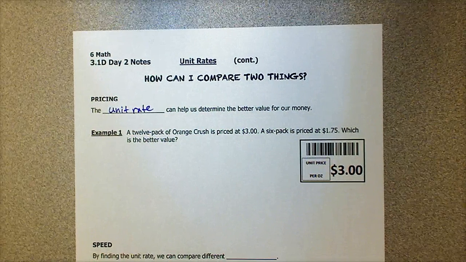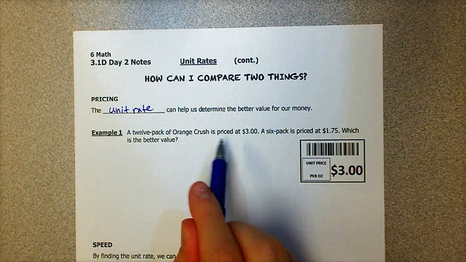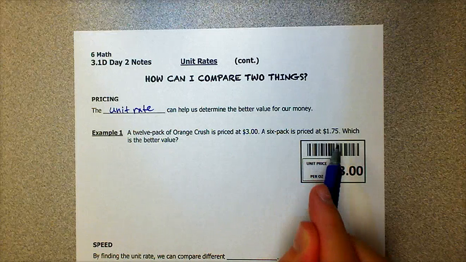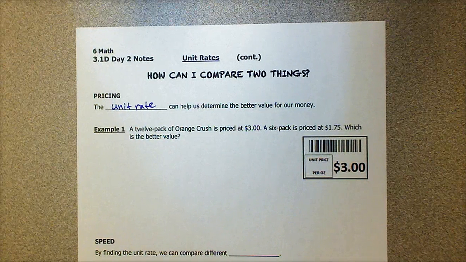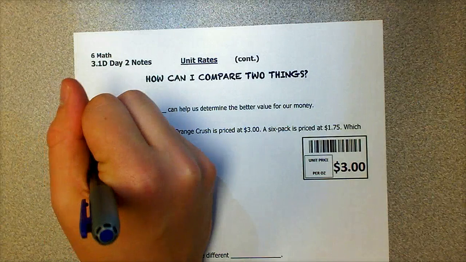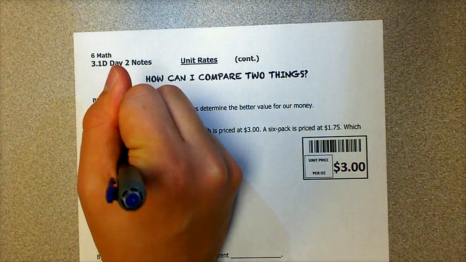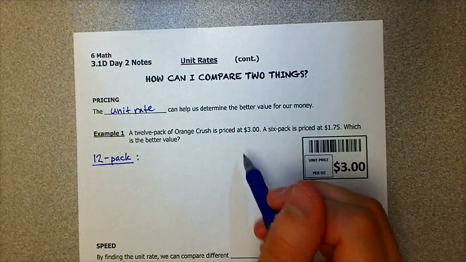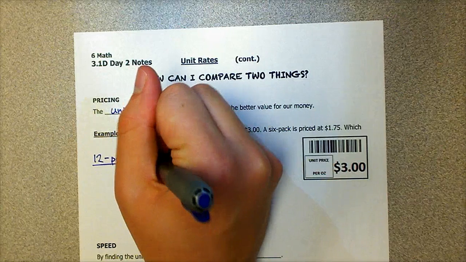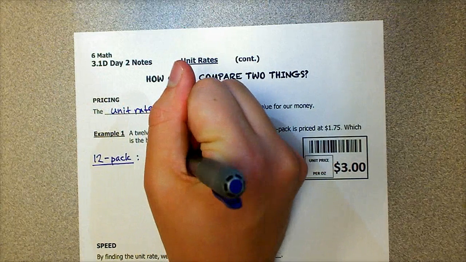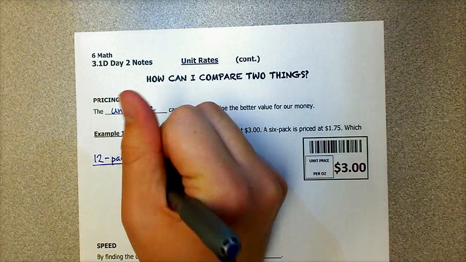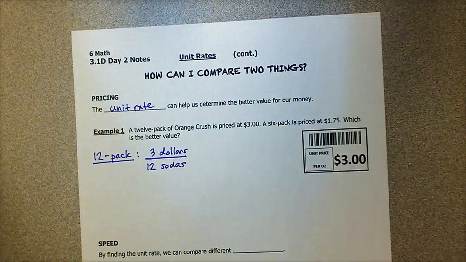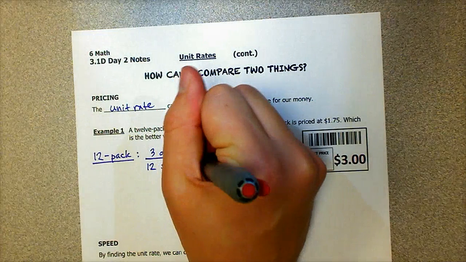So in example 1, we have a 12-pack of Orange Crush, which is priced at $3, and then we have a 6-pack, which is priced at $1.75, and we're going to try to find which is the better value. To find the better value, I need to determine what is the unit rate of each of these different size packs of soda. So for my 12-pack, I know that the rate is $3 per every 12 sodas. So to find the unit rate, I need to divide the top and the bottom both by 12.